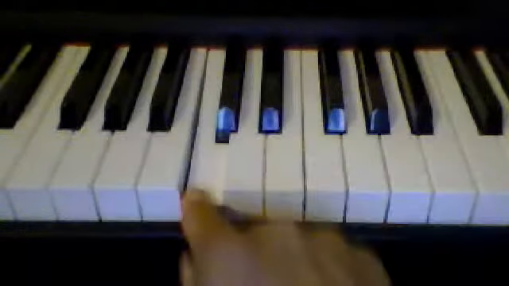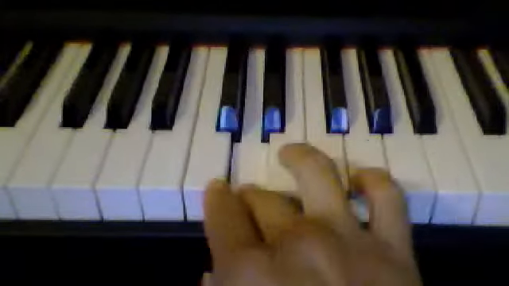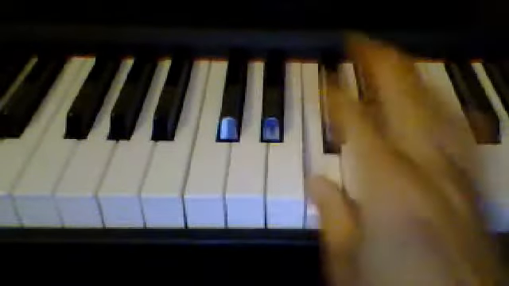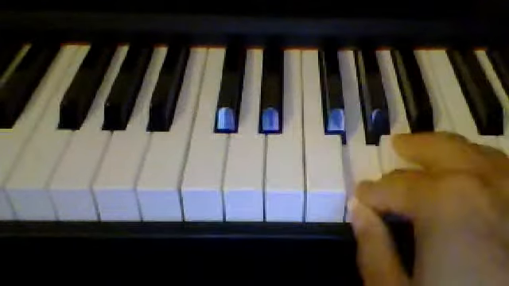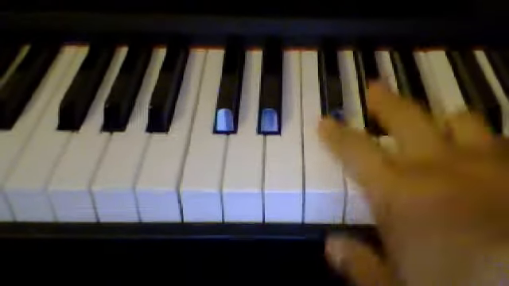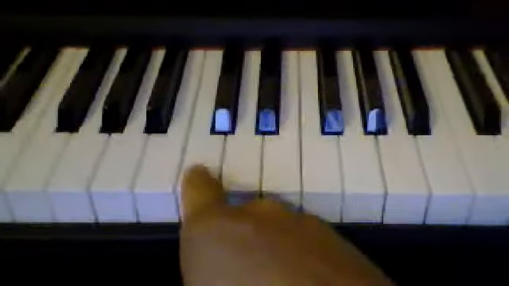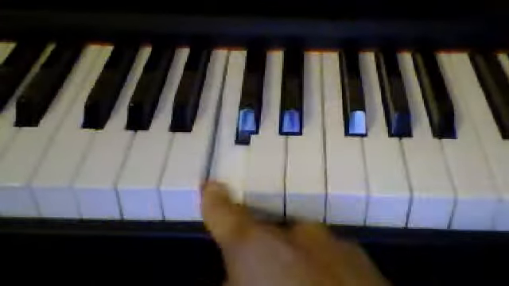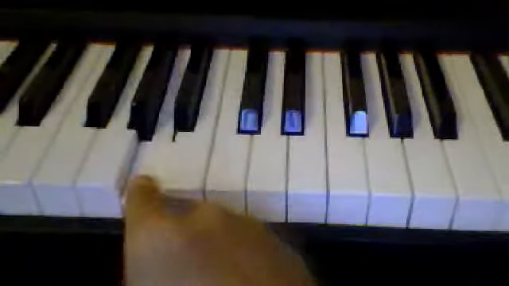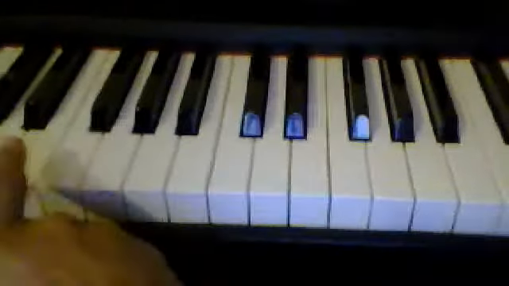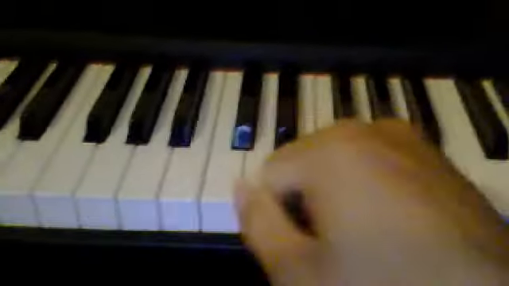And then after C is D, E, F, G, A, B. If you can see that, that's B. Now going backwards is the same thing, but it's just saying it backwards. C, B, A, G, F, E, D, C. I don't know if you saw that, but yeah.